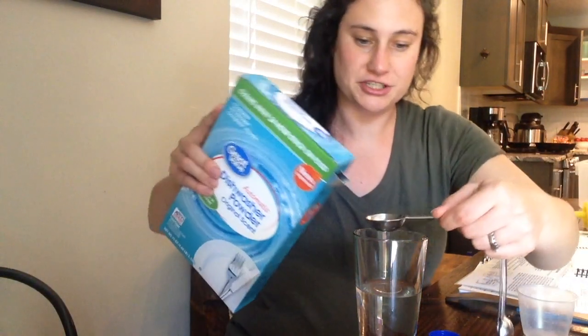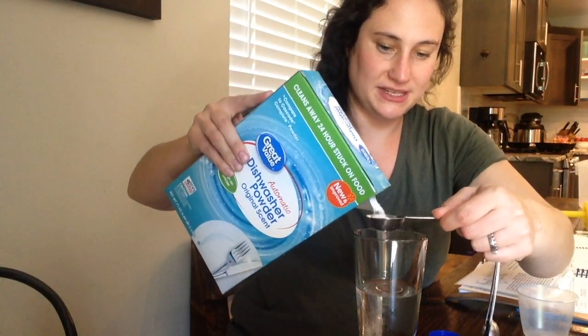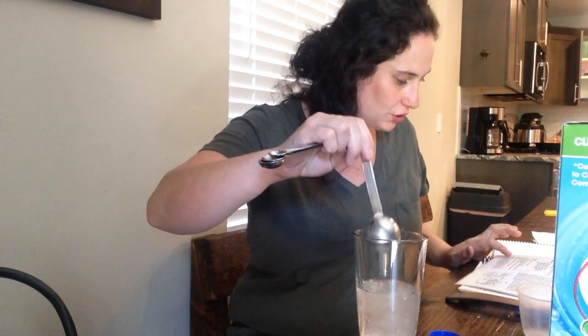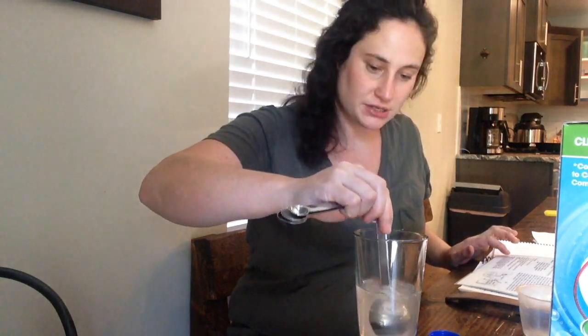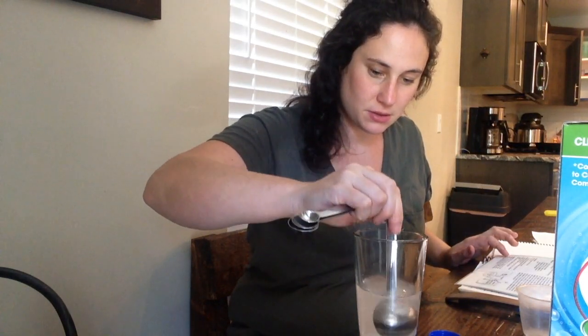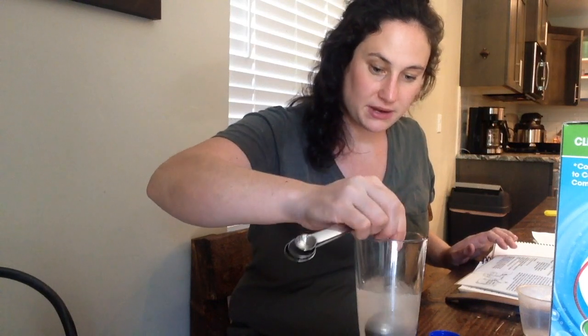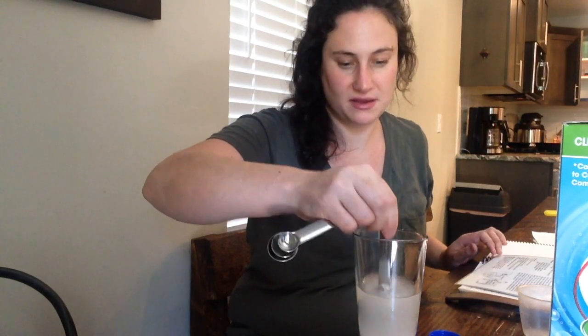So we're just going to go a little shy of a tablespoon. We're just going to sprinkle. And then we're also going to gently stir the water to mix, but try not to produce any bubbles. So I'm just kind of what I would call folding the soap up.